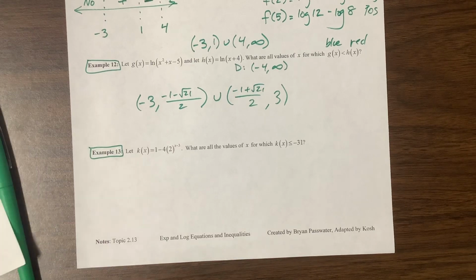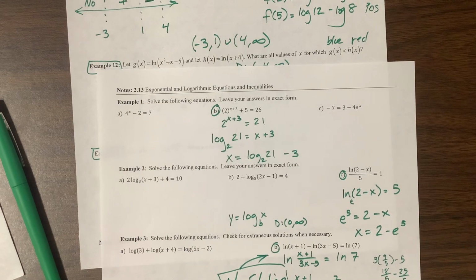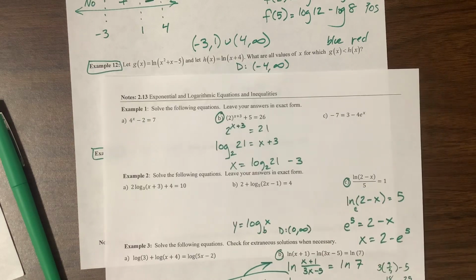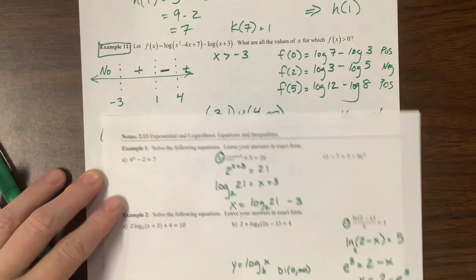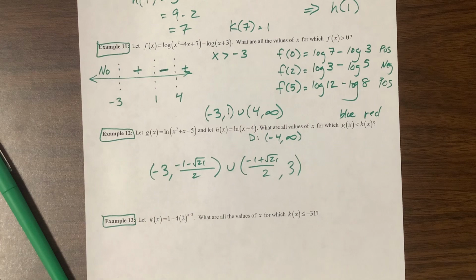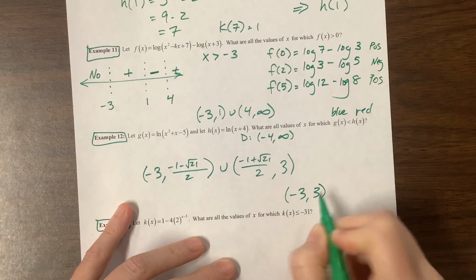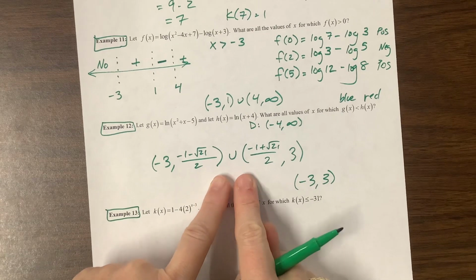This is hopefully the fifth and final video on section 2.13. So we were getting stuck, by we I mean me, was getting stuck with the inequalities. So I went to look at the answer key, and the answer key just said from -3 to +3. Well, I indicate that there's this big gap in between.